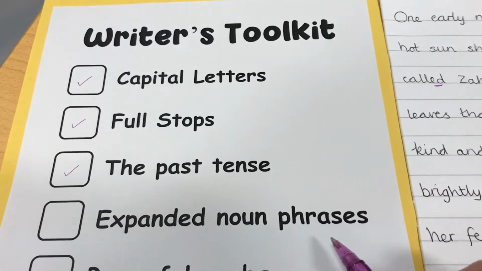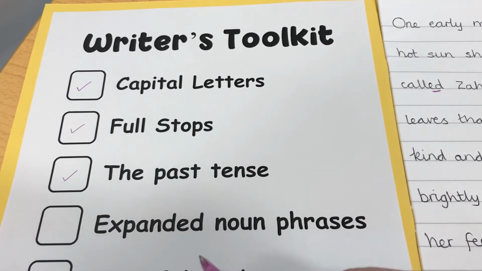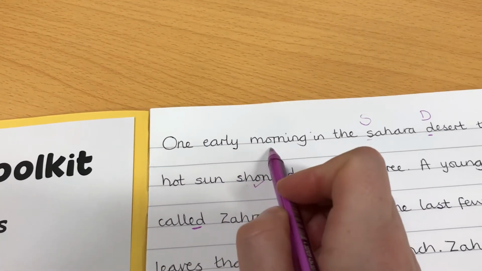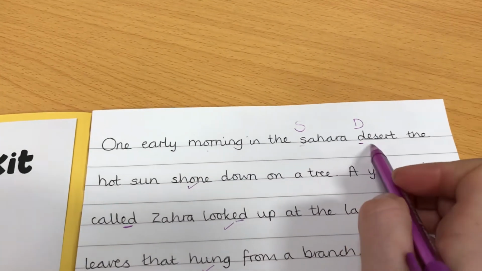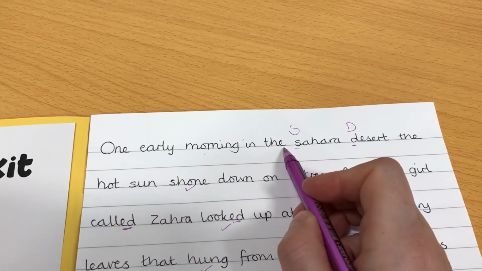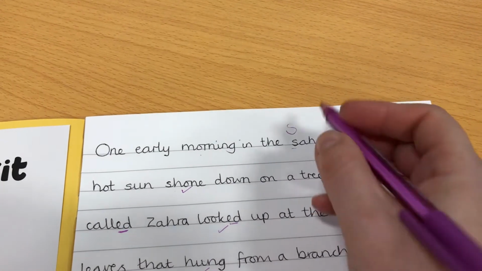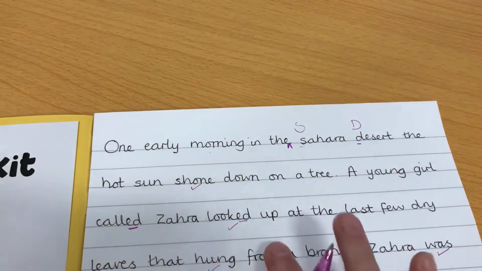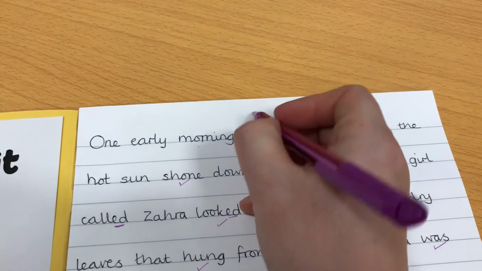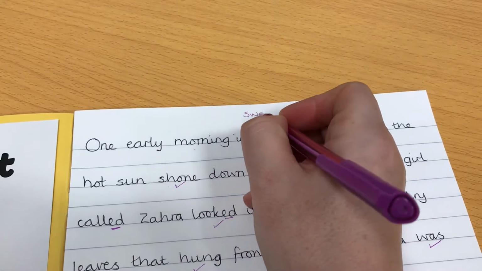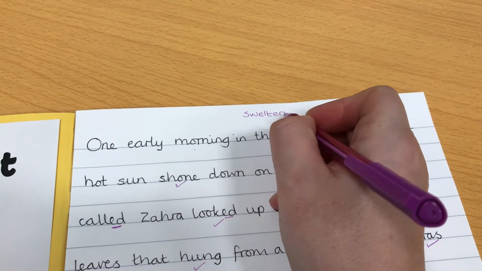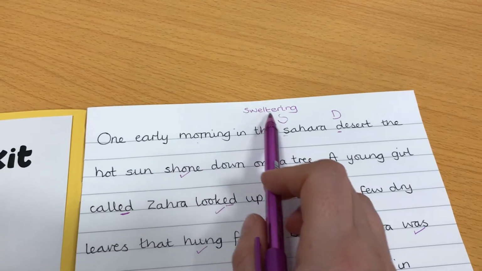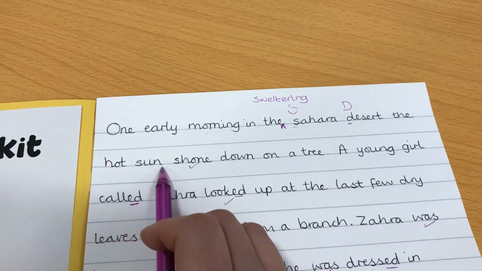Expanded noun phrases. So an expanded noun phrase is an adjective or two adjectives and a noun. So one early morning, so the word early describes the morning. In the Sahara Desert. I don't have a describing word for the Sahara Desert, and actually I want the beginning of my story to make it really clear how hot it was. So I'm going to put a little upside down V and I'm going to think of a word that means super hot. I'm going to go with sweltering.